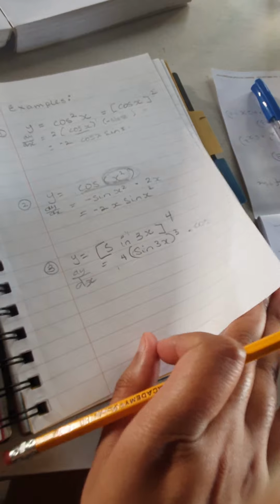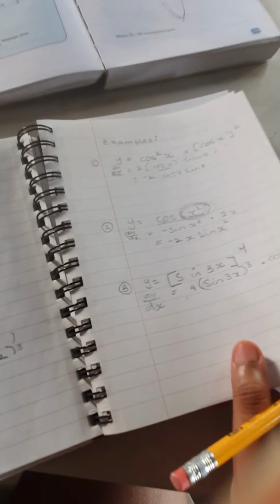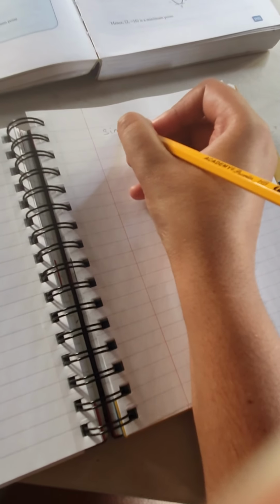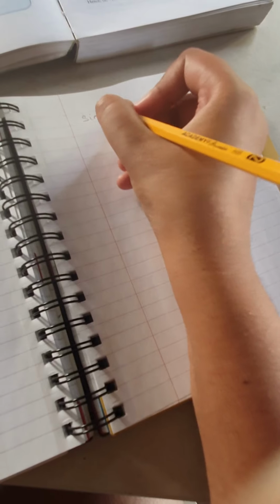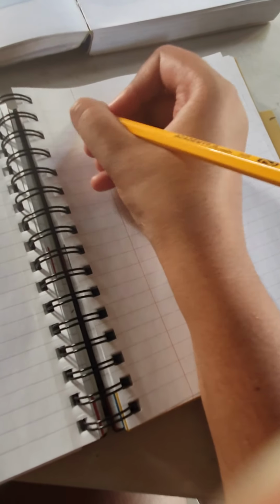I just need to do this one a little slower because there's a part of it that I didn't realize was there, and it's going to get a little more complicated. Nothing too crazy. I think I need to explain this one a little slower. So this is sine of 3x. Alright, so y is equal to sine of 3x to the power 4. Okay, so we're going in again. Sorry about that.